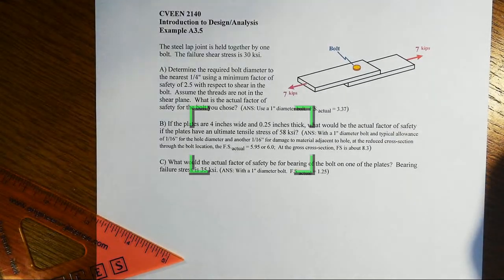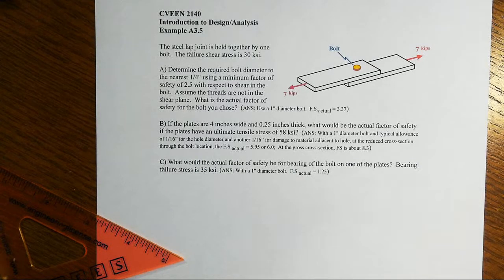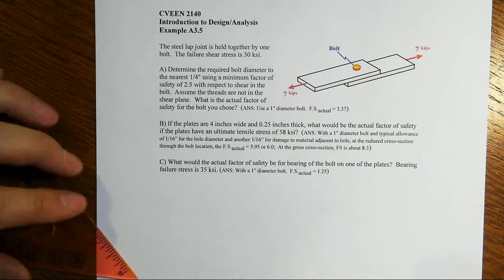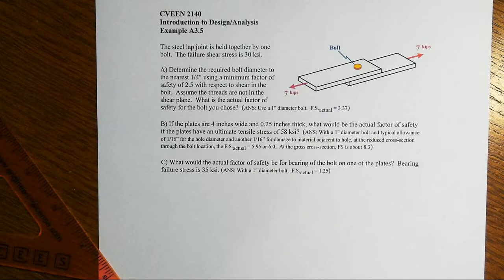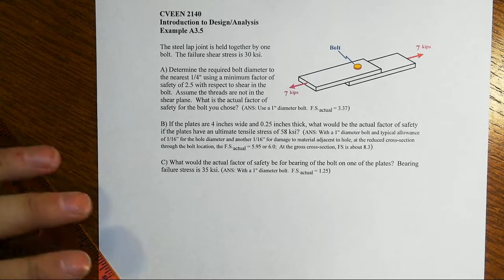I was asked to give a perspective not of design associated just with basic tensile yield, but some of the other stresses that we've talked about, such as the ultimate stress, shear, and also bearing. Right, so that's what we'll look at here.